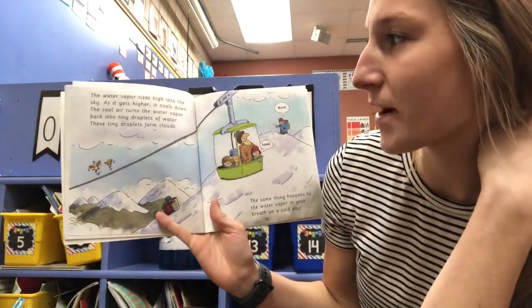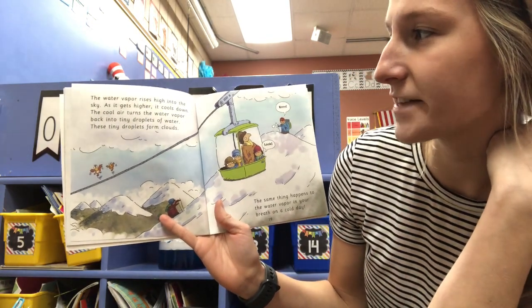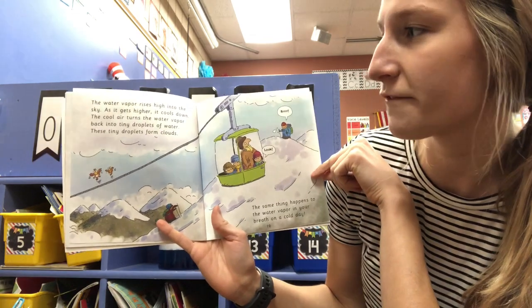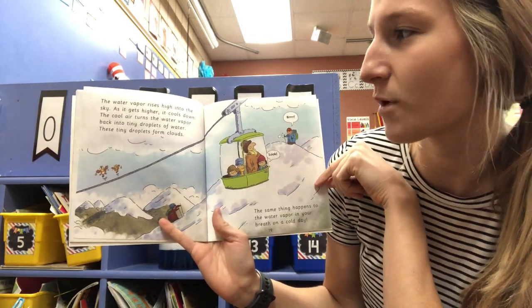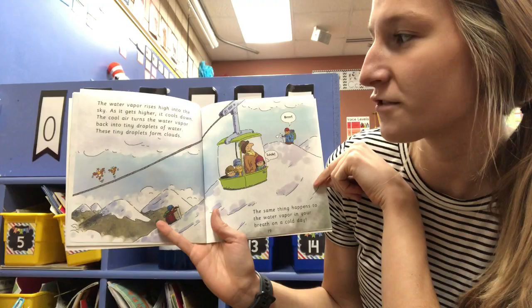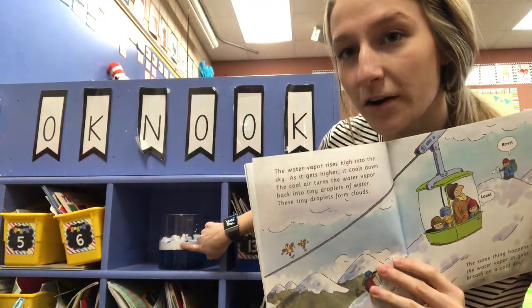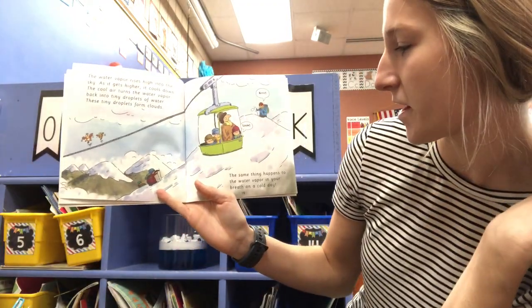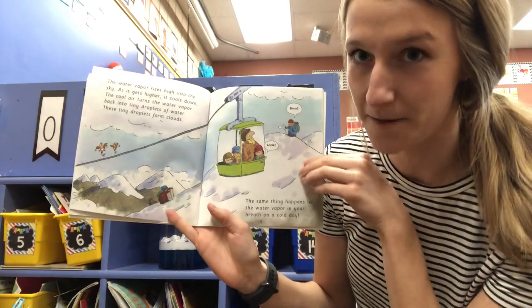The water vapor rises high into the sky. As it gets higher, it cools down. The cool air turns the water vapor back into tiny droplets of water. These tiny droplets form clouds. It's like our shaving cream, this part of our experiment. The same thing happens to the water vapor in your breath on a cold day.